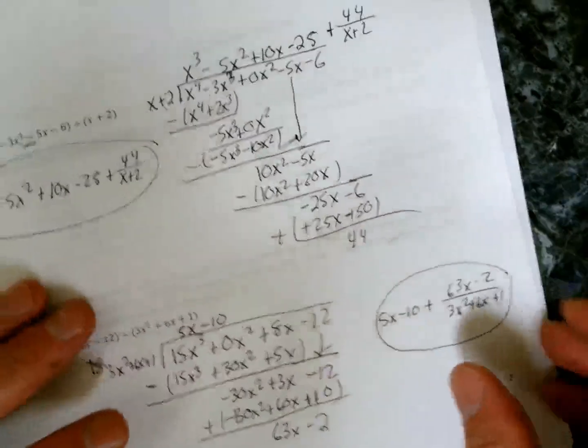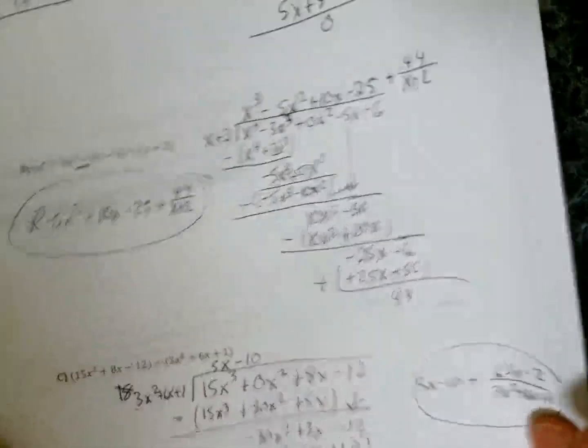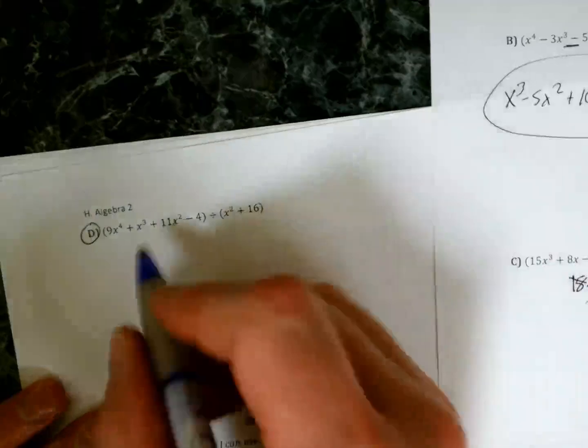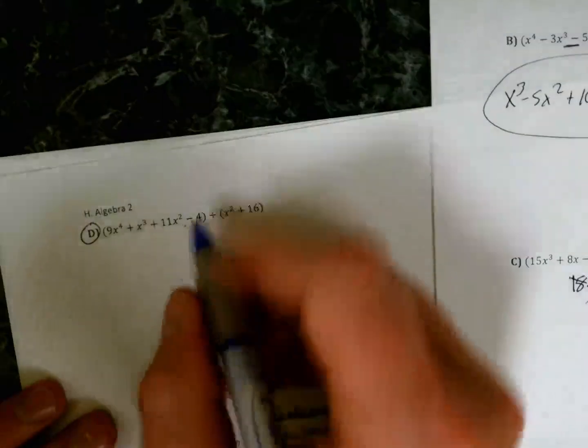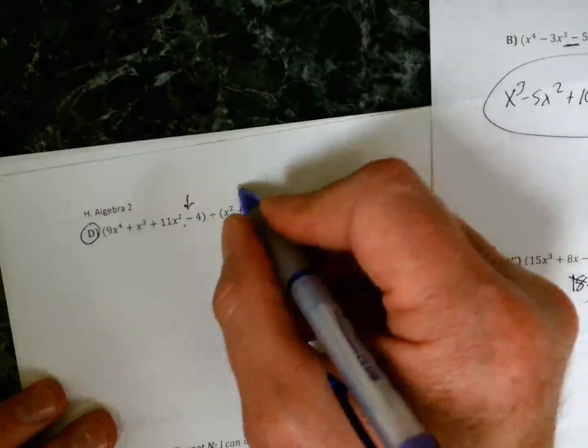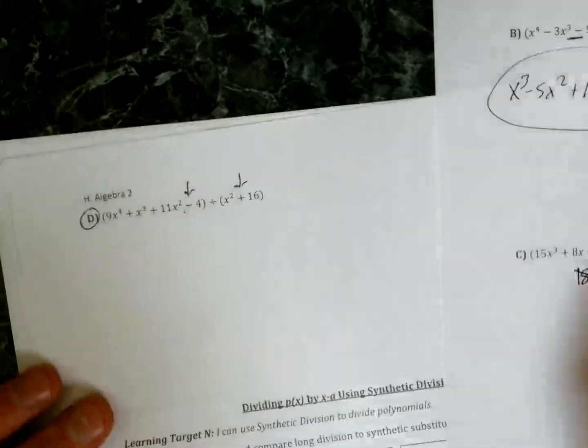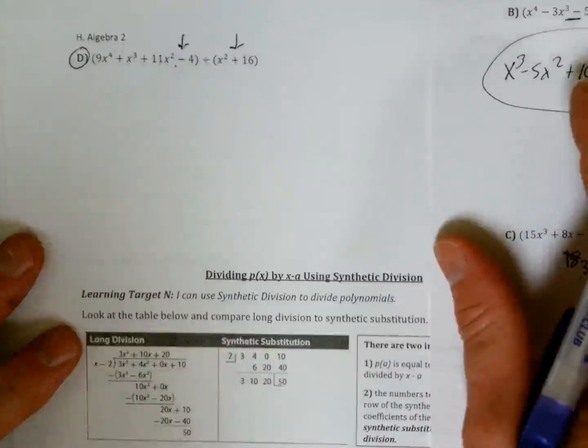All right. So that is long division, which we will practice in class tomorrow. I want to point out that I left D here for you. Realize you're going to have to fill in a gap here. There's a gap here. You're going to have to fill in a gap there. That's going to be x squared and 0x plus 16. So try D, and you're going to compare that in class tomorrow.